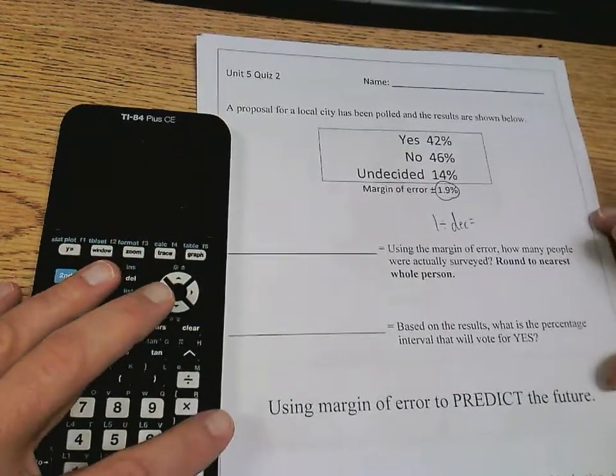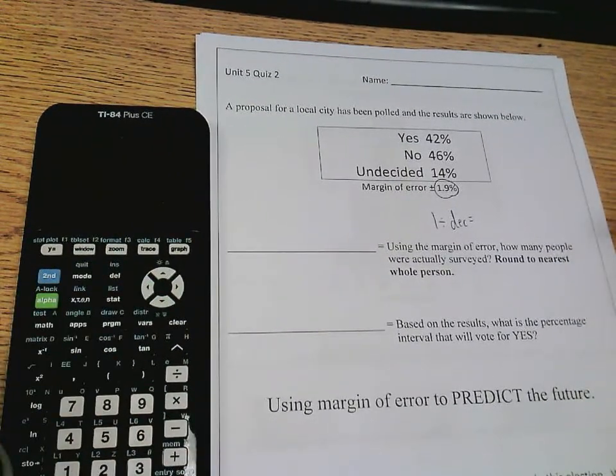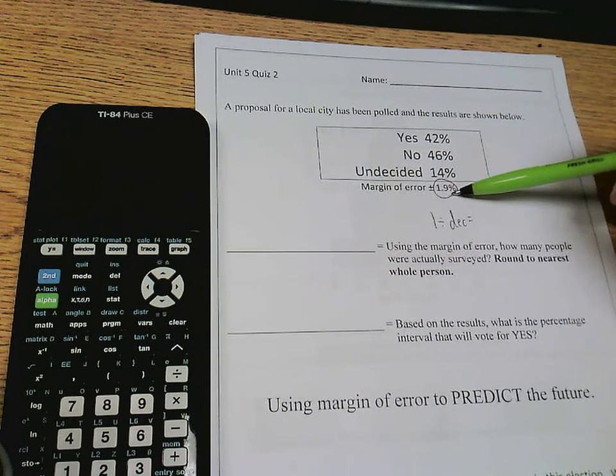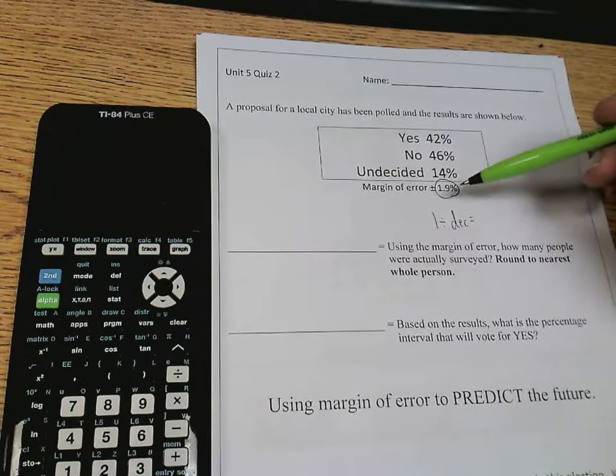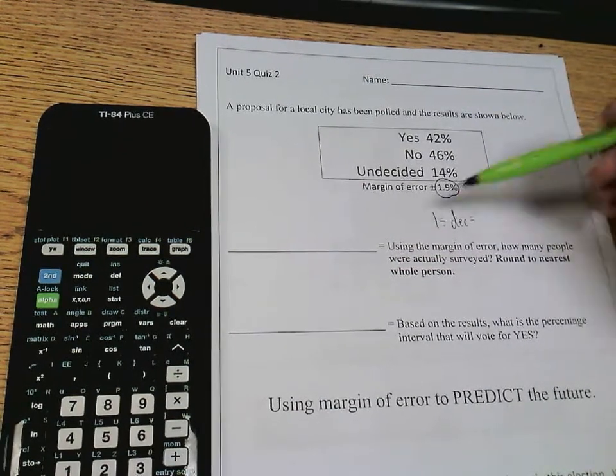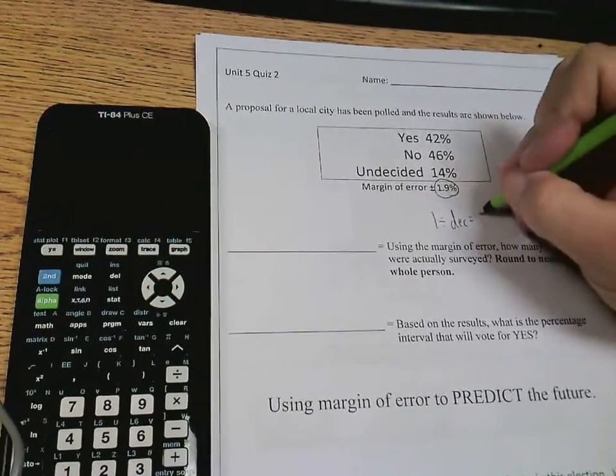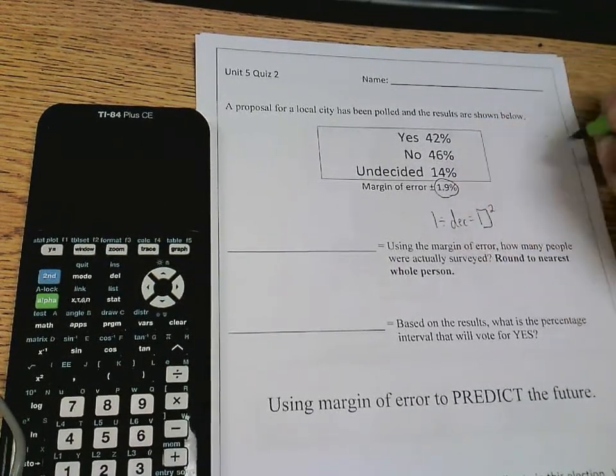Question number 1. A proposal for a local city has been polled and the results are shown below. Alright, so all of our information plus our margin of error. So when using the margin of error, how many people were actually surveyed? Well, it's 1.09, and if you remember, my setup is going to be 1 divided by the decimal, and I'm going to get a number. I'm going to square that number.